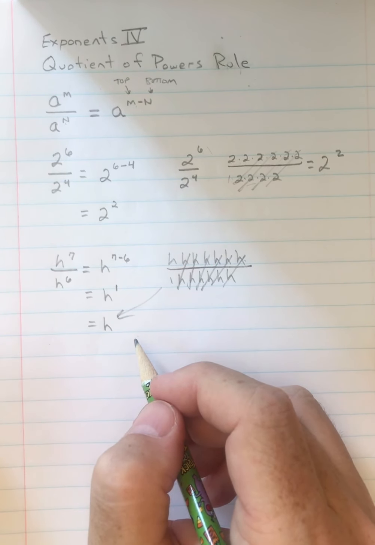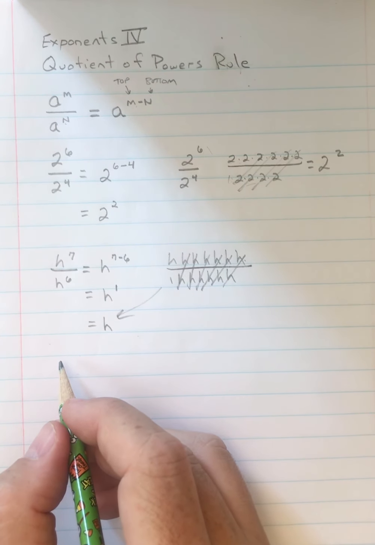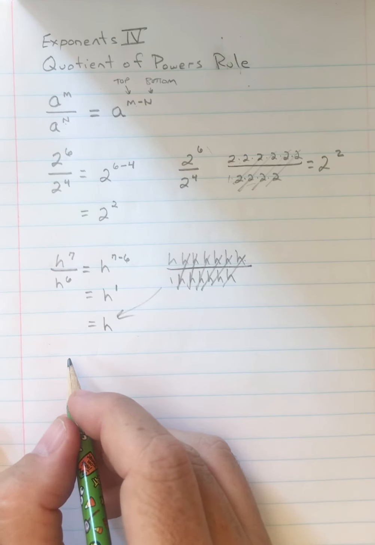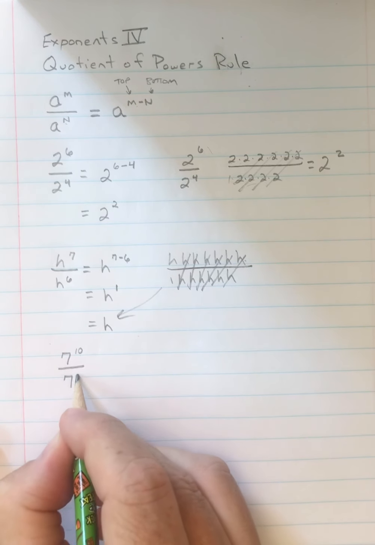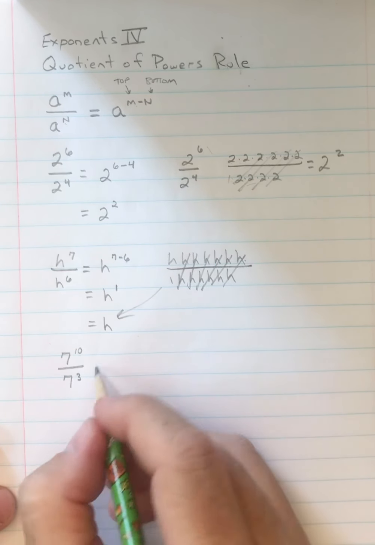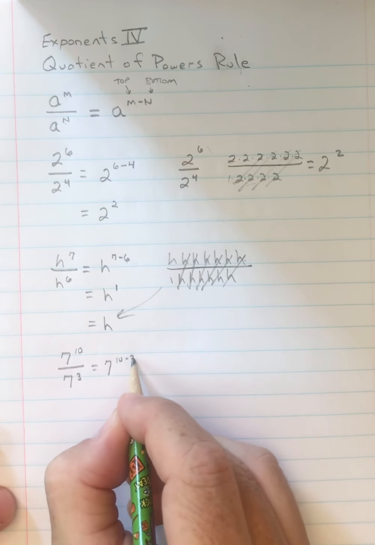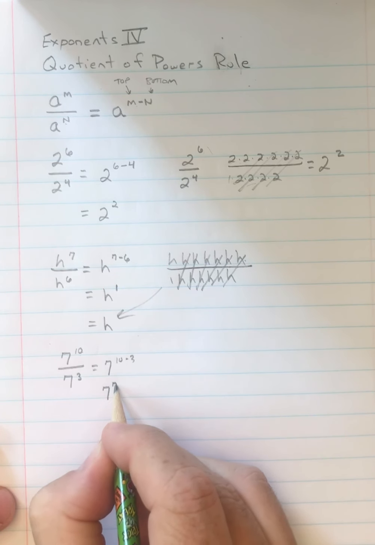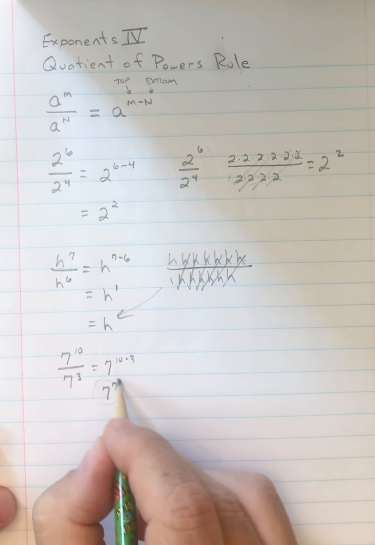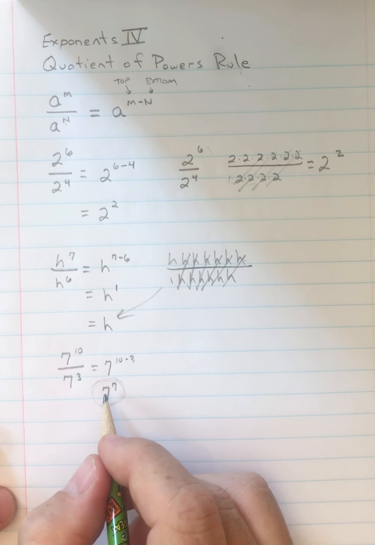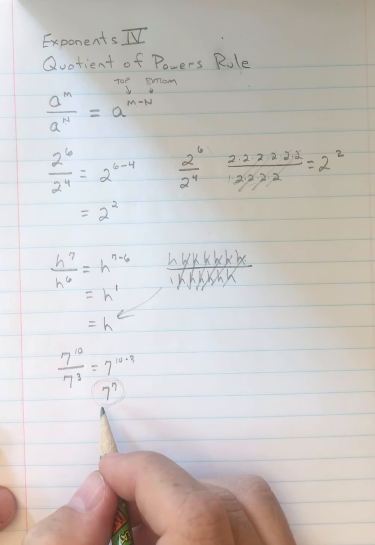Let's try another basic one, and then we'll mix it up. Let's say 7 to the 10th over 7 to the 3rd. That's going to equal 7, keep the base, and 10 minus 3 is my exponent, so that's 7 to the 7th. For the purposes of these worksheets and exercises, I'm not going into what the actual value is. I want you to learn how to manipulate the exponents and simplify them. This is something you could put in the calculator if you need to. By the way, that's a giant number.